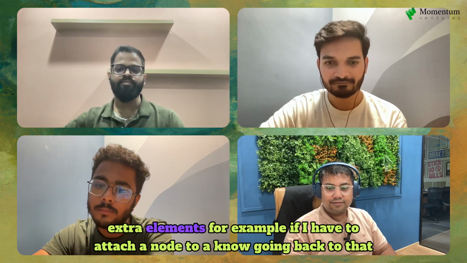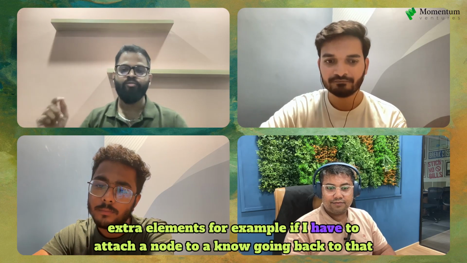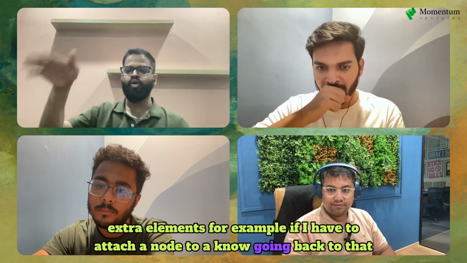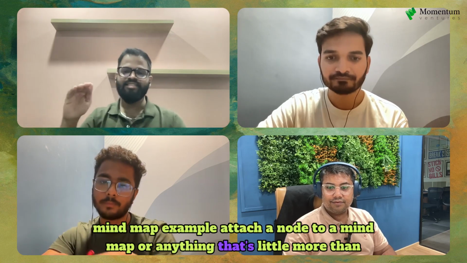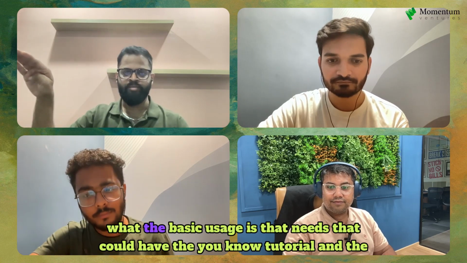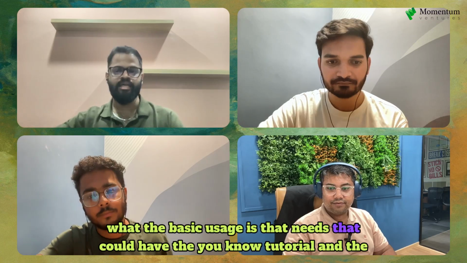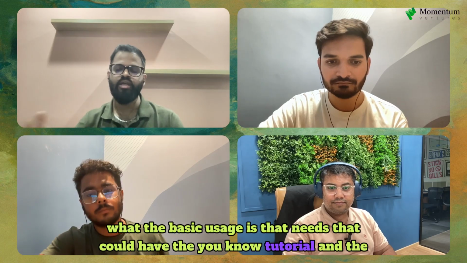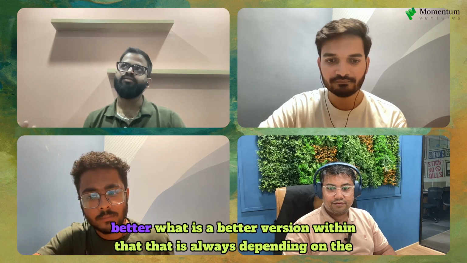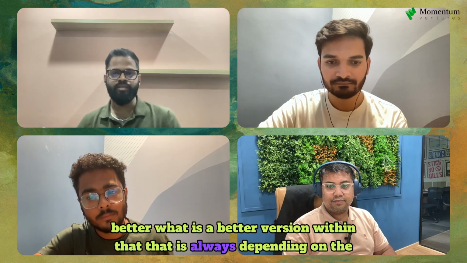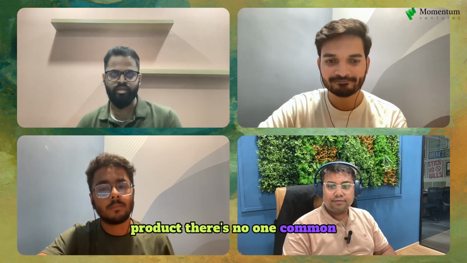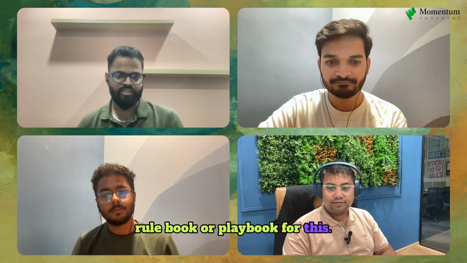Then all the extra elements, going back to that mind map example, like attaching a note to a mind map, or anything that's a little more than the basic usage, could have the tutorial. And which version of the tutorial is better is always dependent on the product. There's no one common rule book or playbook for this.